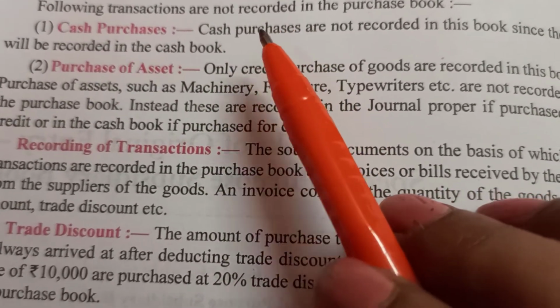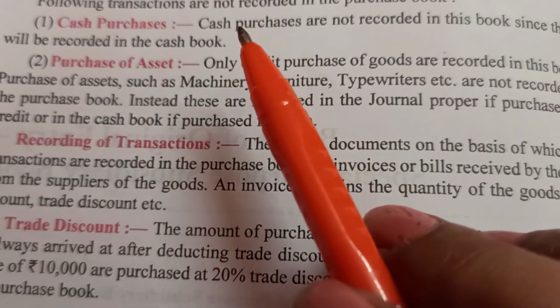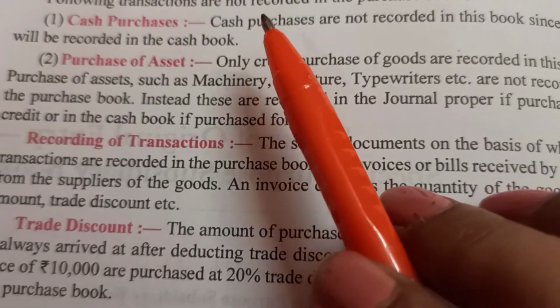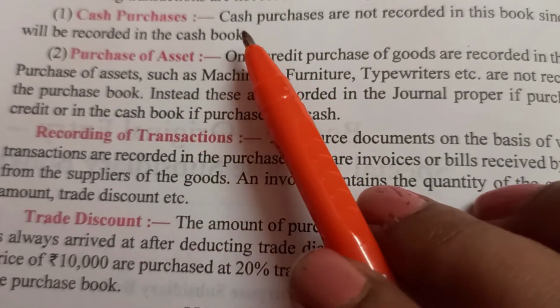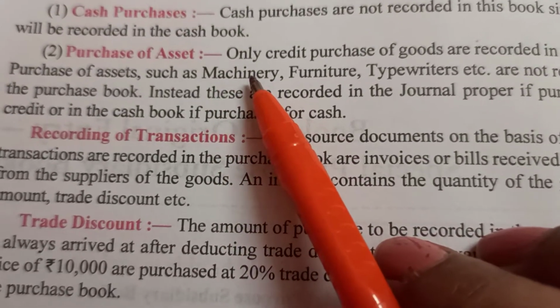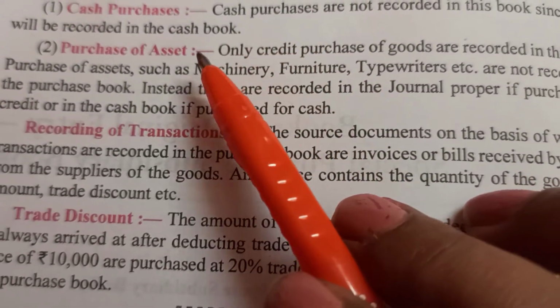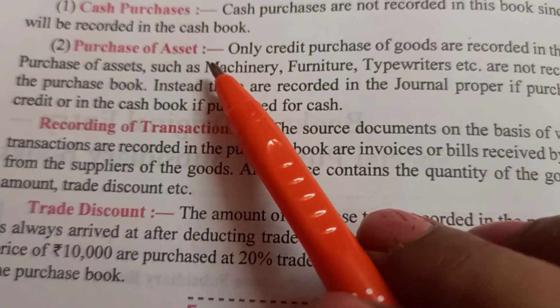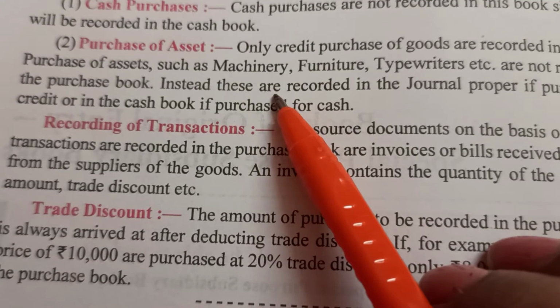The purchase book will record only two things you will remember: purchase of goods and purchase of goods on credit. Purchase of cash will not be taken and purchase of asset will not be taken. It will take two types of things: purchase of goods and purchase of goods on credit. These two things have to be kept in mind.